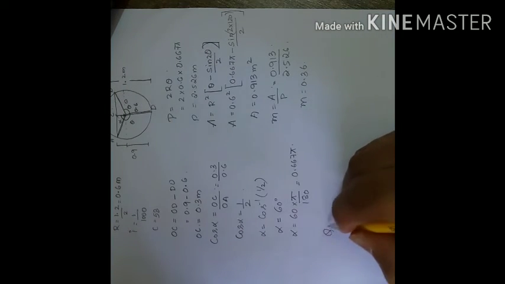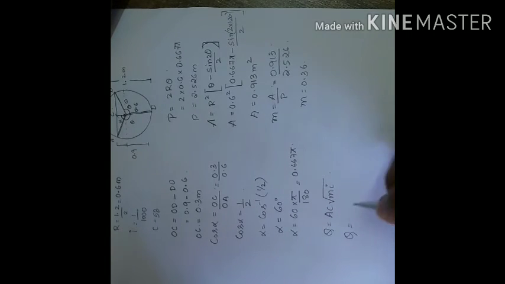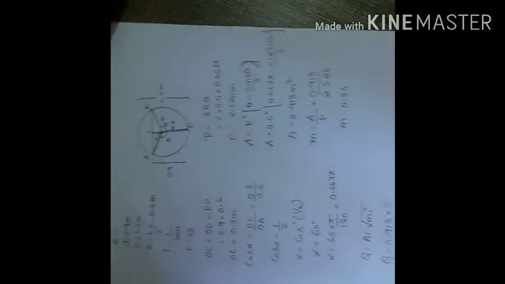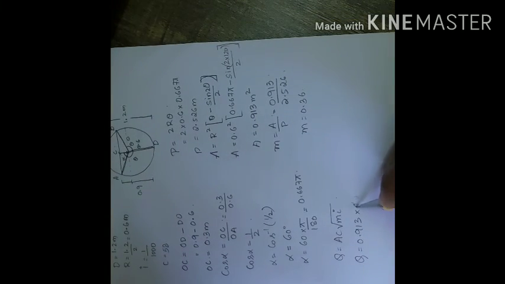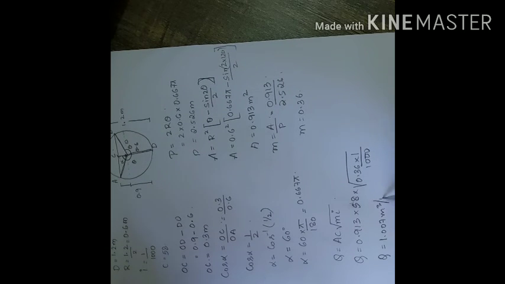Therefore Q is equal to AC root MI. Q is equal to A, 0.913, into 70, the Chezy's constant is 58, into square root of 0.36 into 1 divided by 1000. On this basis, the discharge will be calculated.